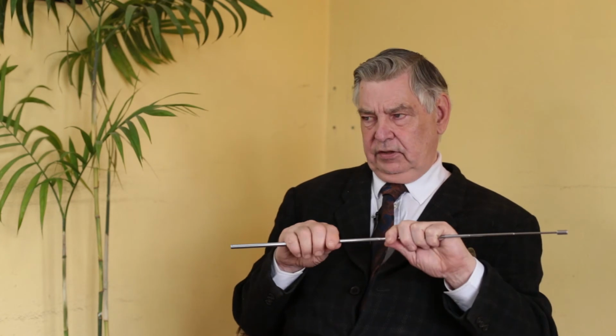And then in the 13th century, we have a remarkable man called Raymond Lull, or Lullius. And Raymond Lull was interested in not just having letters, but creating a machine that would generate letters and words.